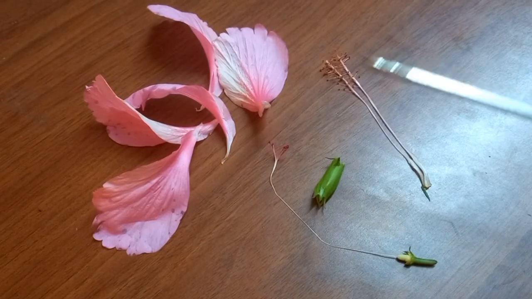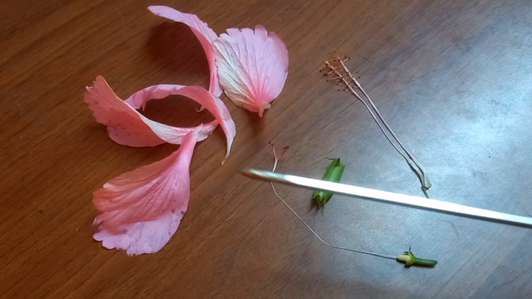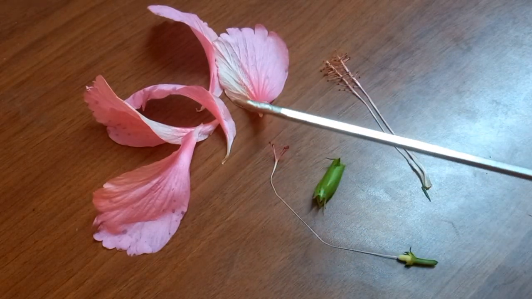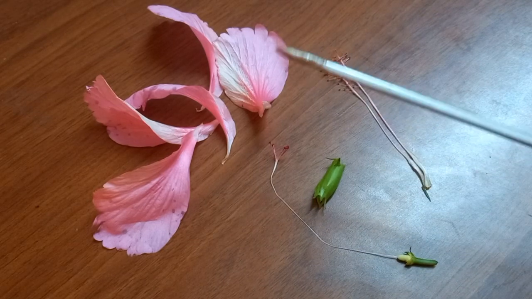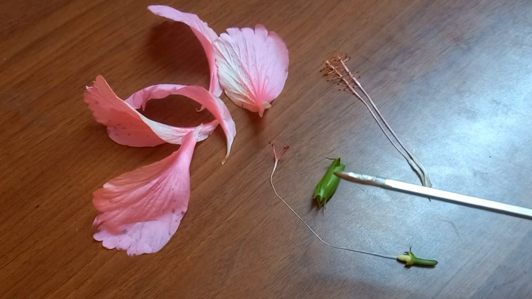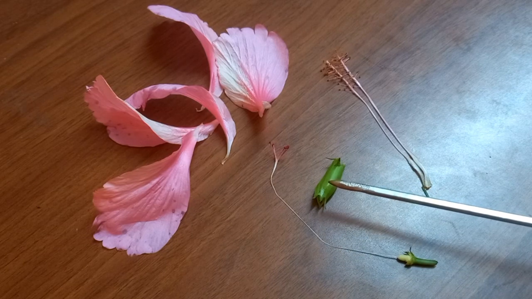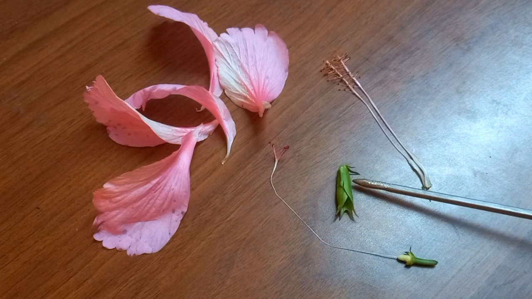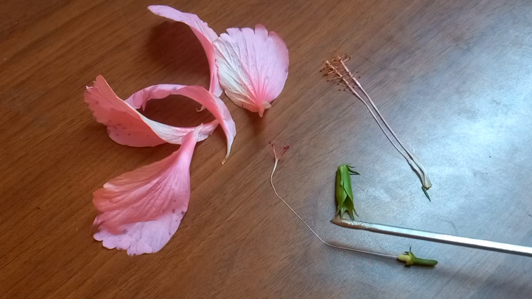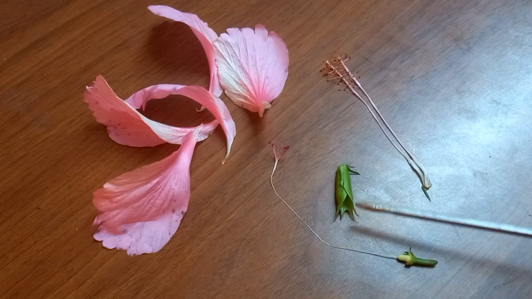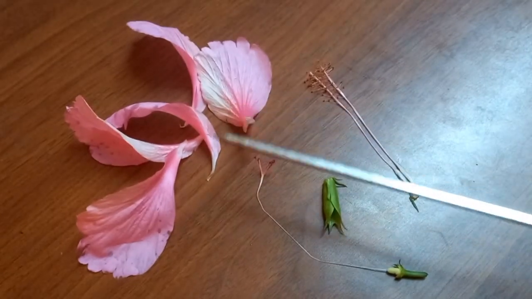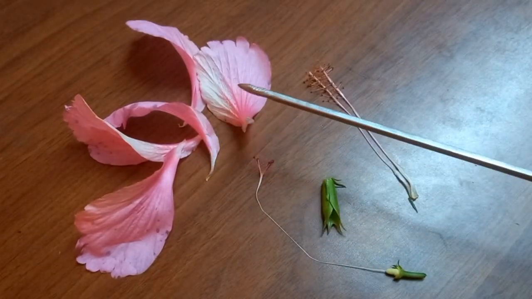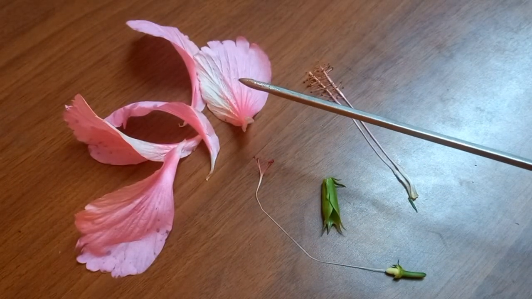Hello, today we are going to study the parts of the flower, and the flower which I have dissected is the hibiscus flower. The first part of the flower is the green part, the sepals. There are 5 sepals in the hibiscus flower, and you can see that these sepals are fused with one another. The second part is the petals, which are very brightly colored in hibiscus.